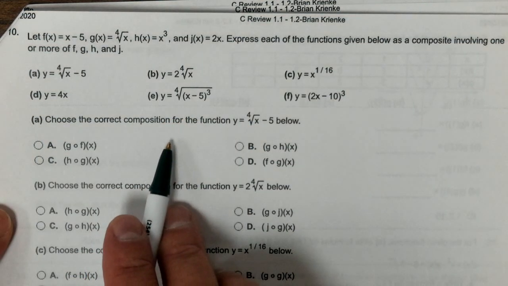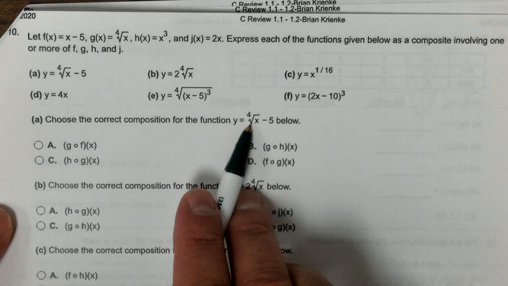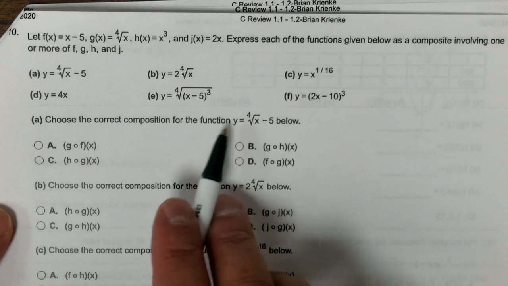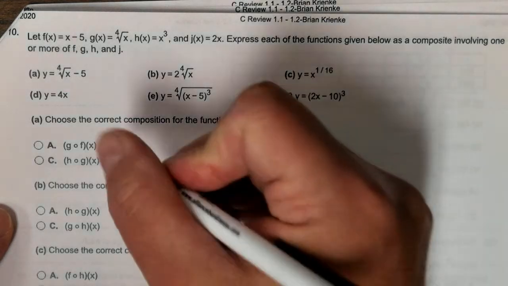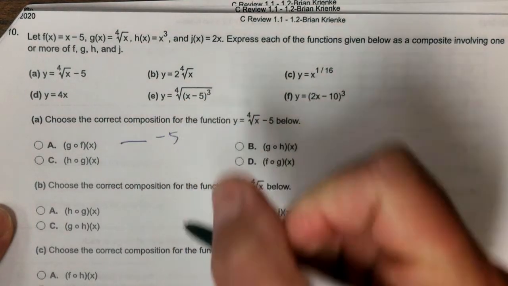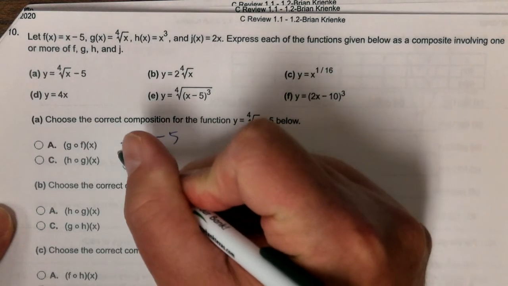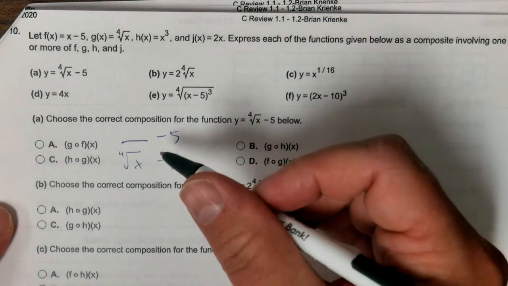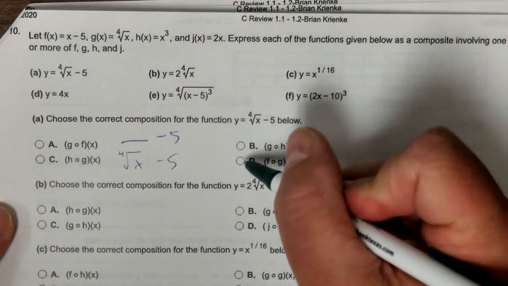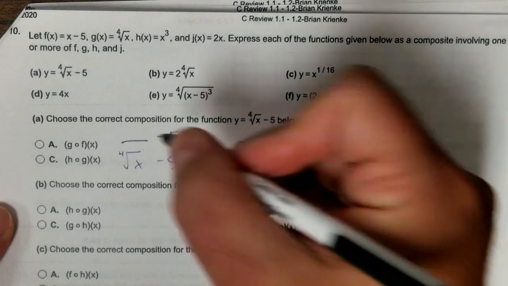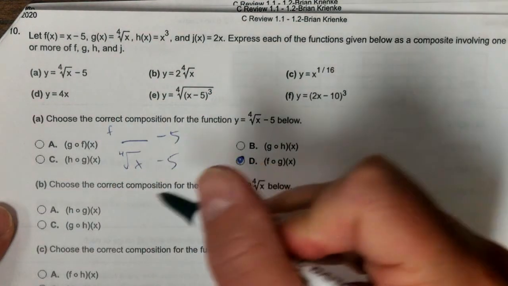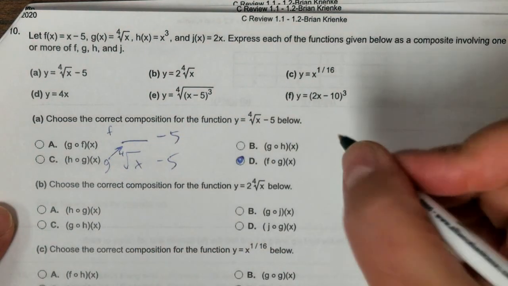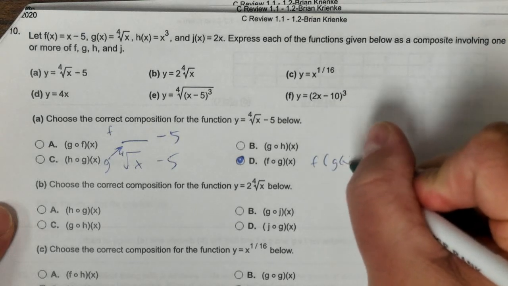So on this one, it's going to be f on the outside, and so that's f circle g, because this is the f function, and then we plugged in the g into x, so that's like f of g of x.